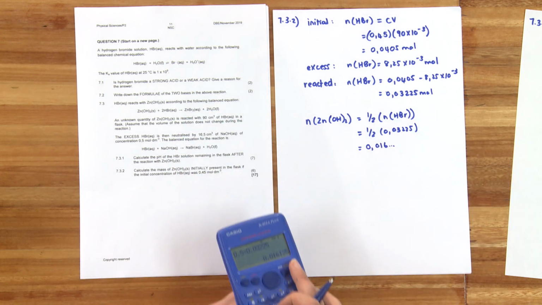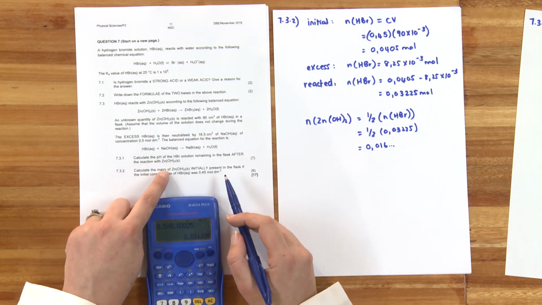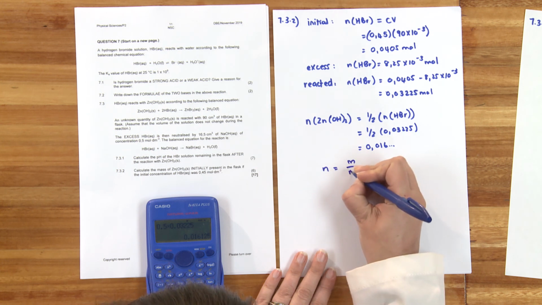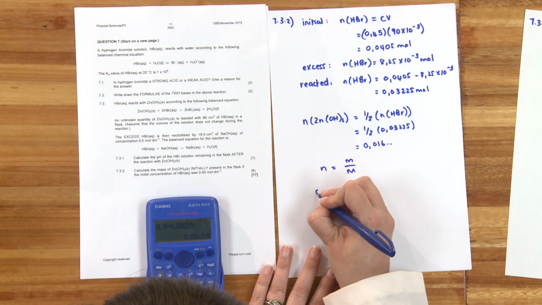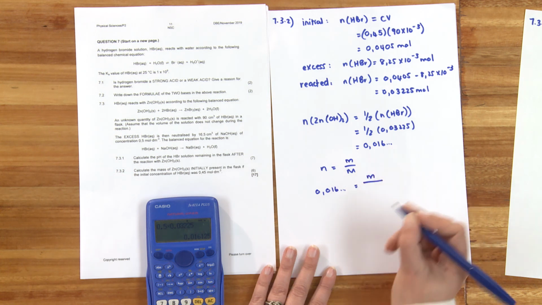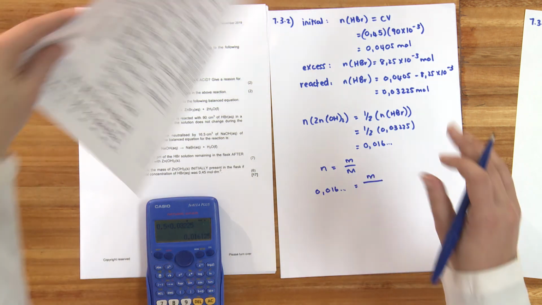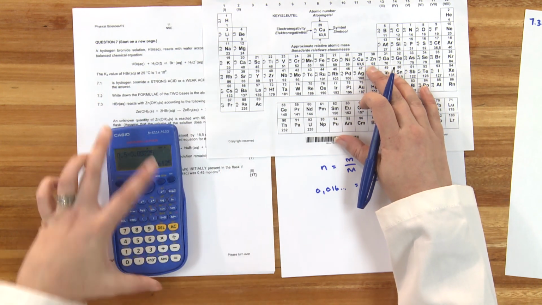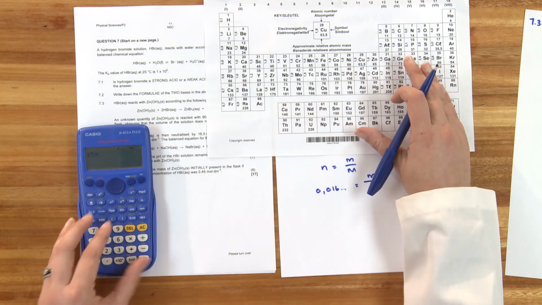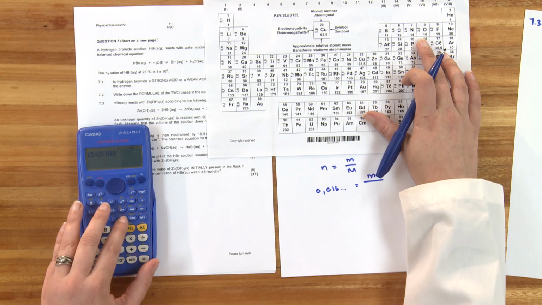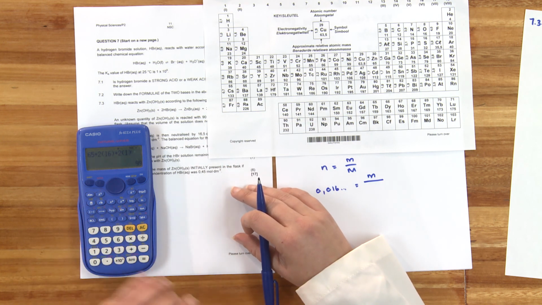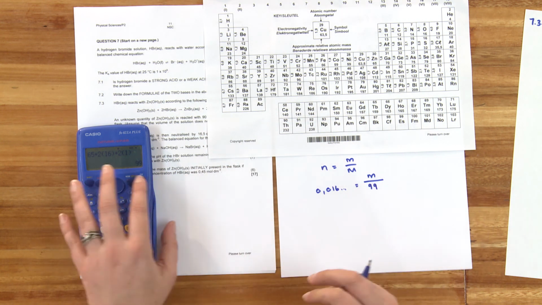And so we get 0.016125. And then finally they actually asked us for the mass of zinc hydroxide, so we're going to say, well, number of moles is equal to mass over molar mass. And so our number of moles is that 0.016. The mass is what we're looking for, and the molar mass we're going to get from our periodic table. Zinc has a mass of 65, plus we've got 2 oxygens. Oxygen is 16, plus we've got 2 hydrogens. Hydrogen has a mass of 1, and so we get a molar mass of 99.